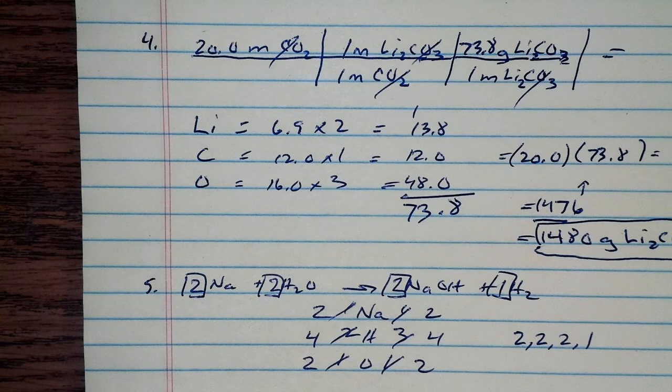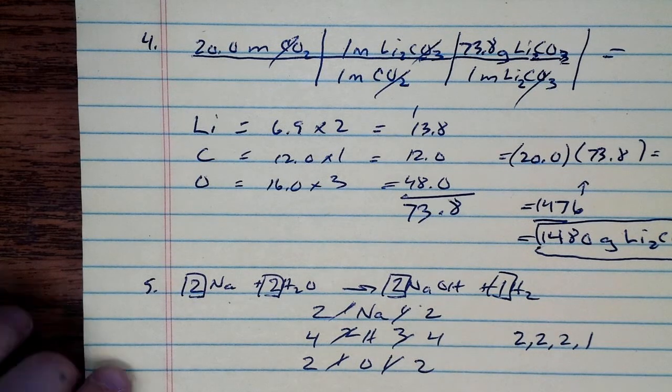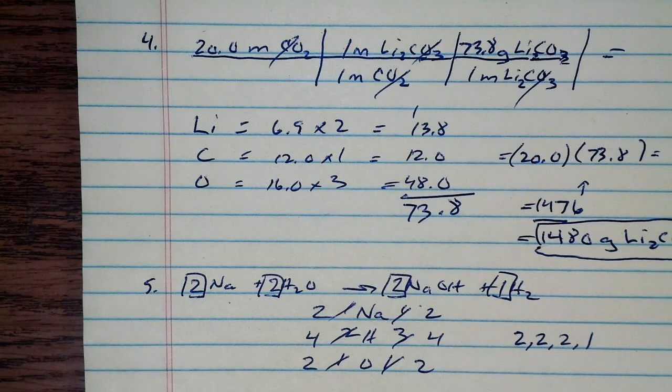This would be a single replacement reaction because you have a single element coming in, reacting with a compound, and it is more reactive. Sodium is more reactive than hydrogen. Hydrogen gets the boot, and sodium gets the cheese, so to say. Well, let's go look at 5A now. We balanced that. This was A.